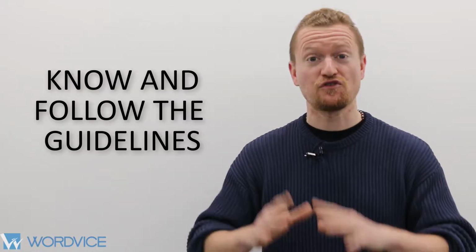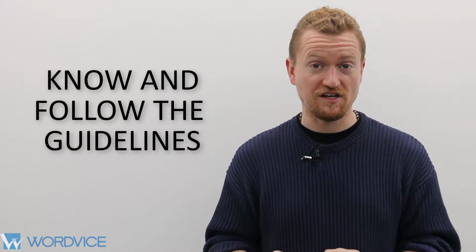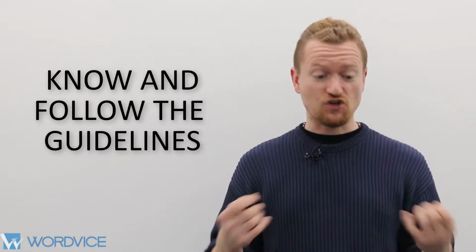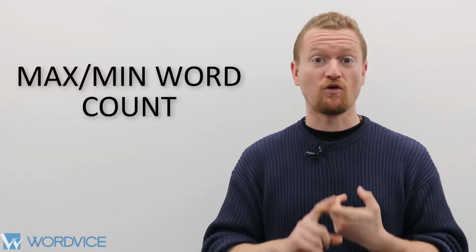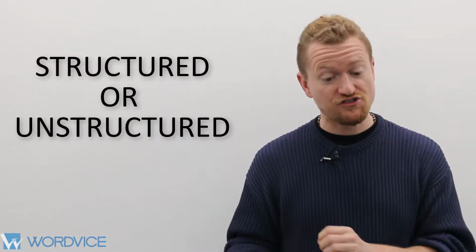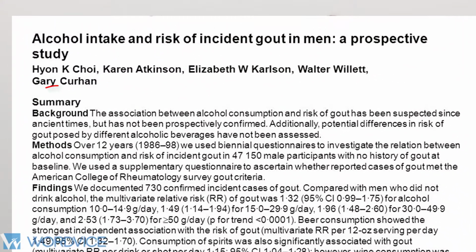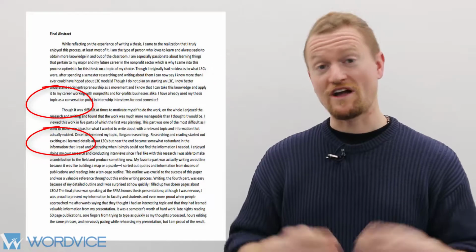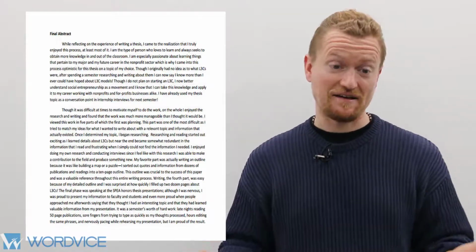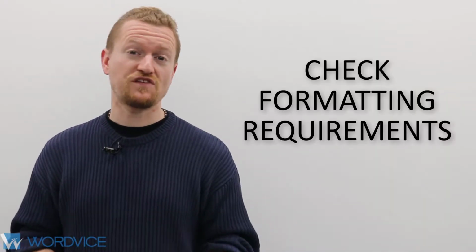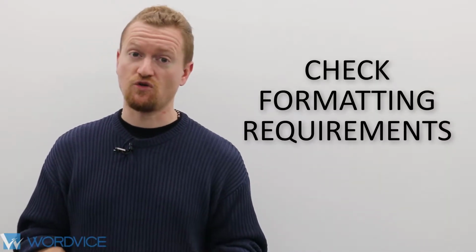You also want to make sure you research all of the guidelines for the journal or conference to which you're submitting before you write the abstract. Ask questions about the maximum or minimum word count. Ask, is your abstract structured or unstructured? A structured abstract has explicit headings that show which part of the abstract you're writing, whereas an unstructured abstract does not. You also want to be sure of any specific formatting requirements that the journal or conference will have.